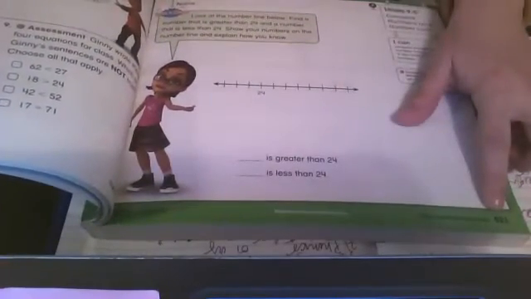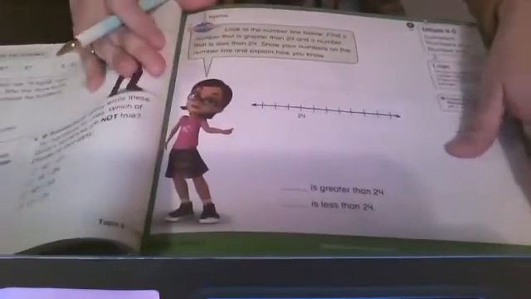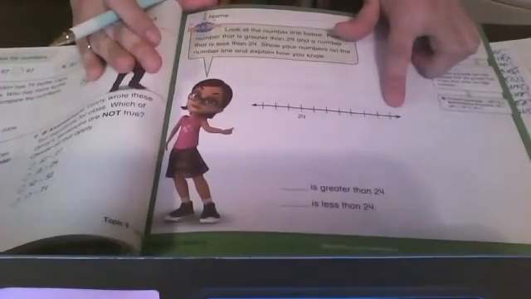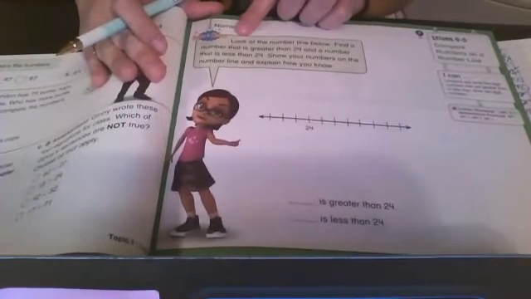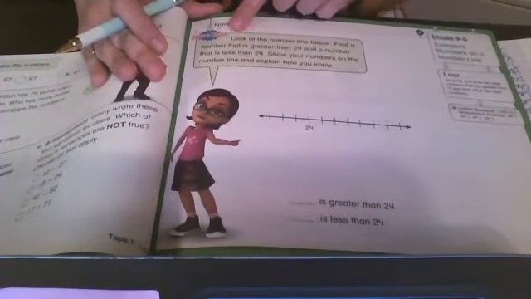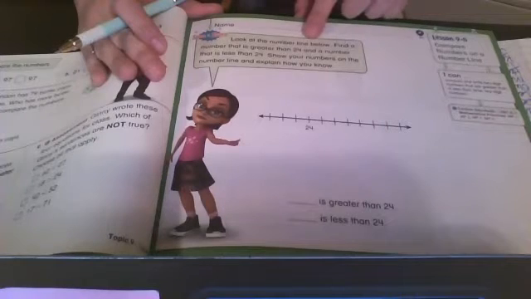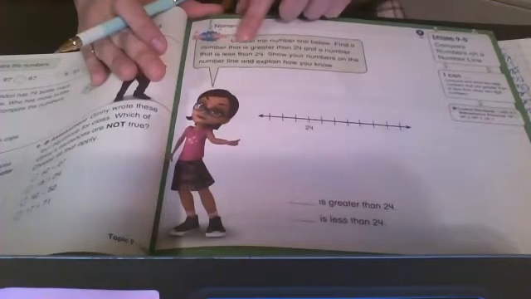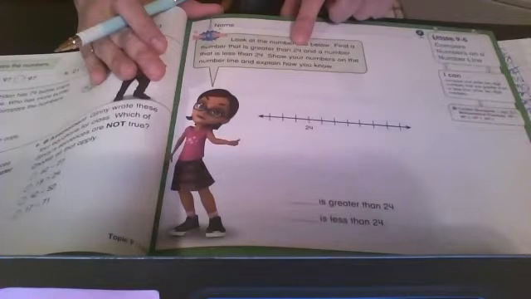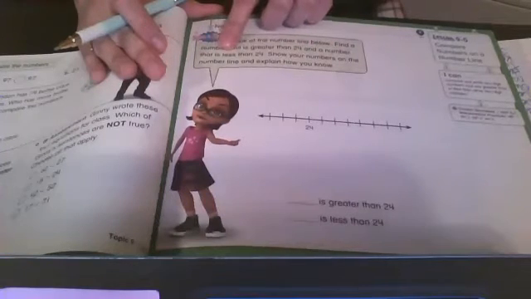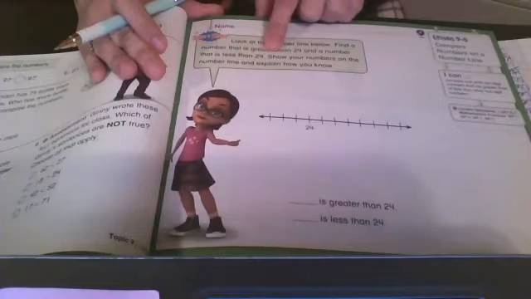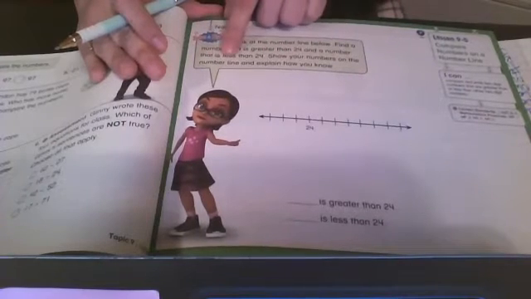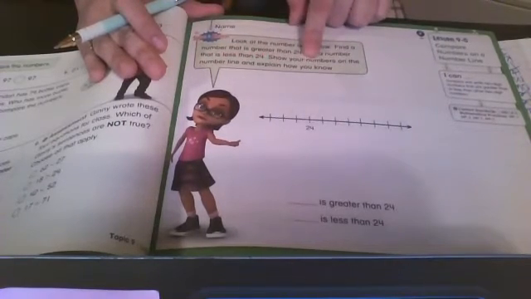Okay, so you can see we're on lesson 9-5. That's page 521. And on that page, we have Marta with a number line in her workspace. I will read here while you follow in your book. It says, look at the number line below. Find a number that is greater than 24 and a number that is less than 24. Show your number on the number line and explain how you know.